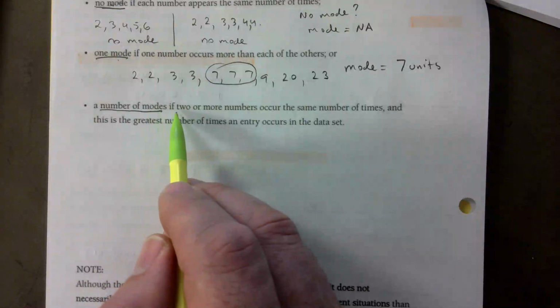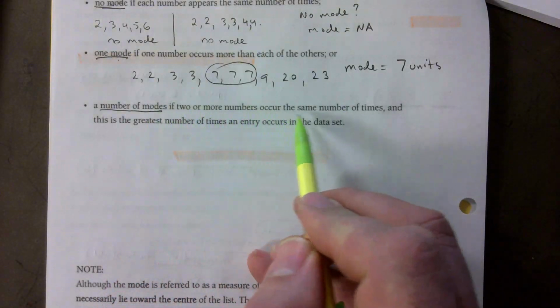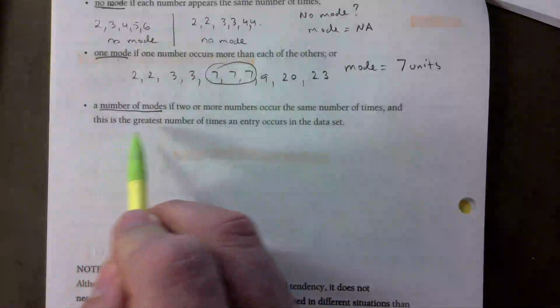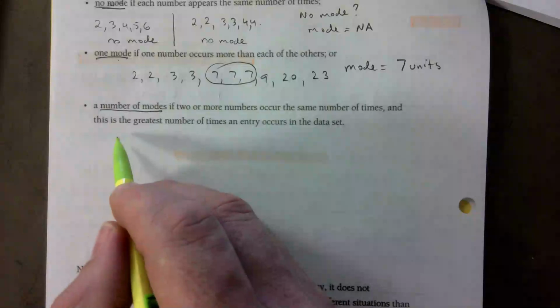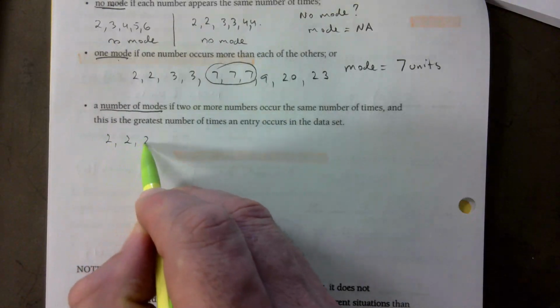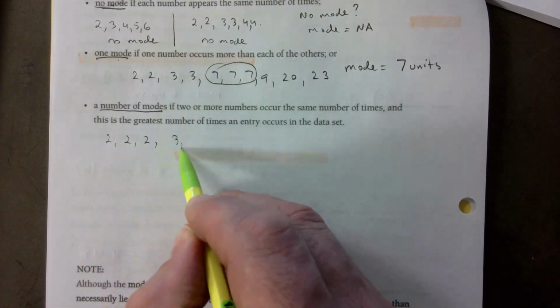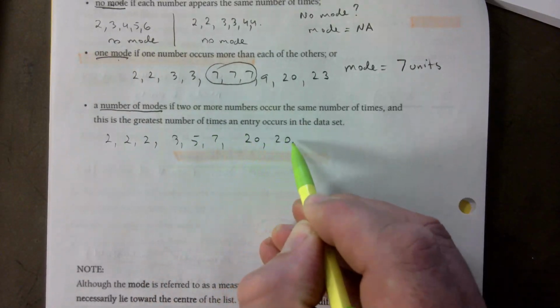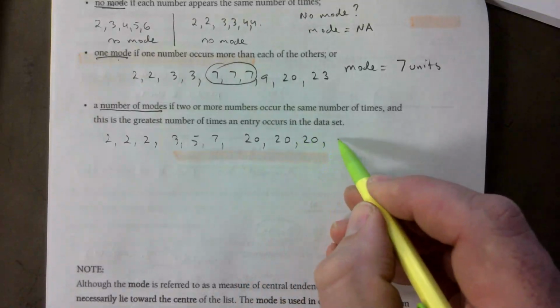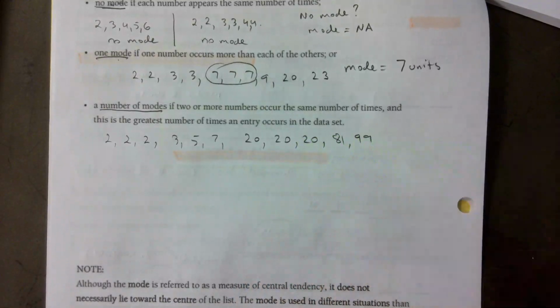A number of modes, if 2 or more numbers occur the same number of times, and this is the greatest number of times an entry occurs in the data set. So here, let's say 2, 2, 2, 3, 5, 7, 20, 20, 20, 81, 99.